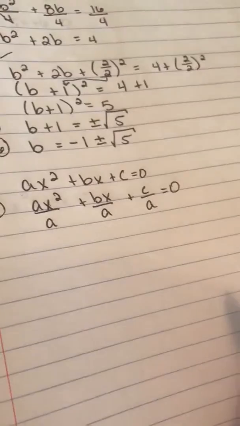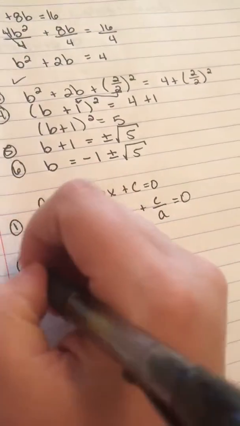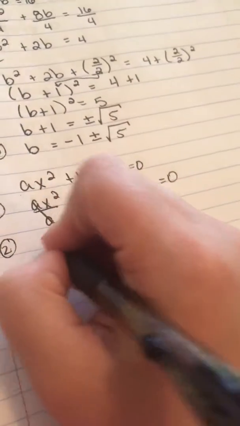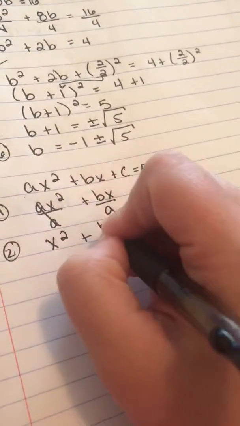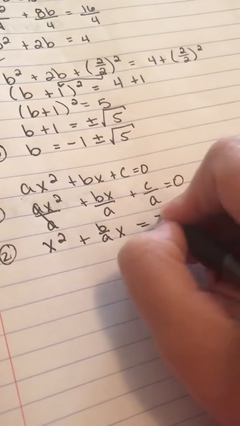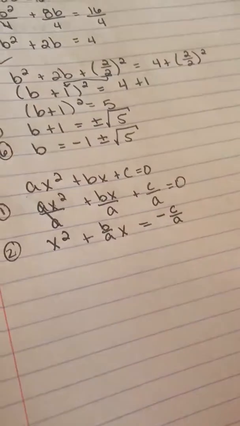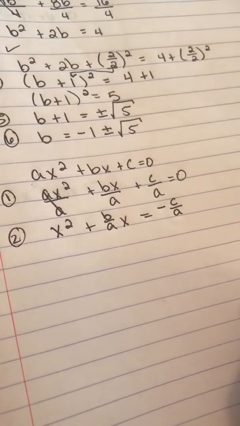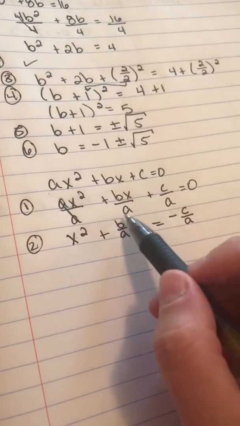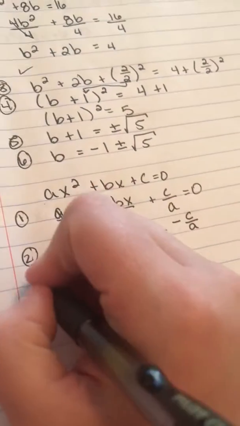0 divided by a is just 0. Step 2 is you move your constant to the right. So we would have, these are gone, so we would have x squared plus b divided by a times x is equal to, if we take this over, negative c divided by a. Step 3 is to take half of this and square it.